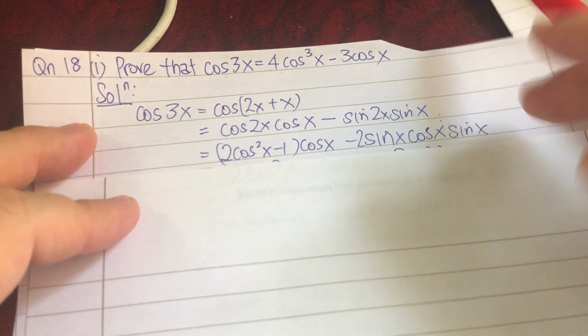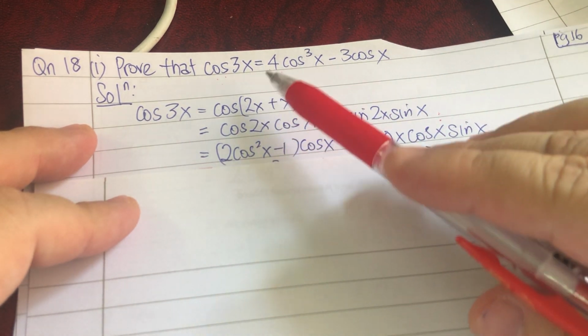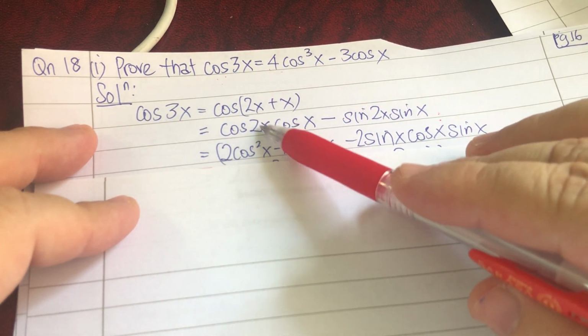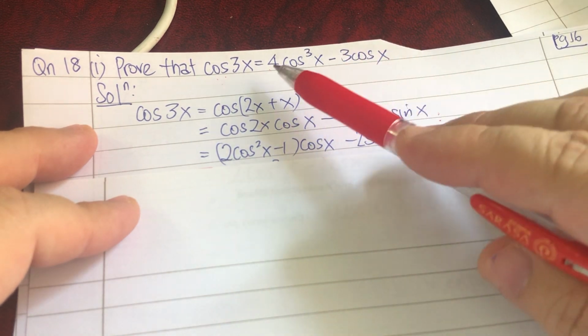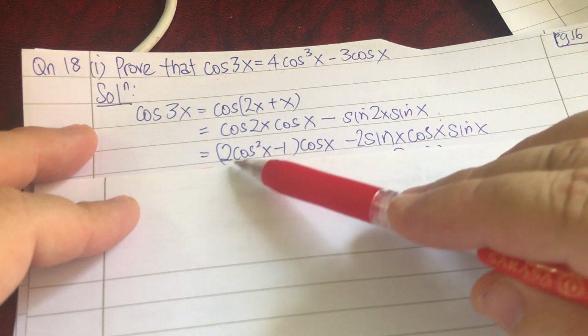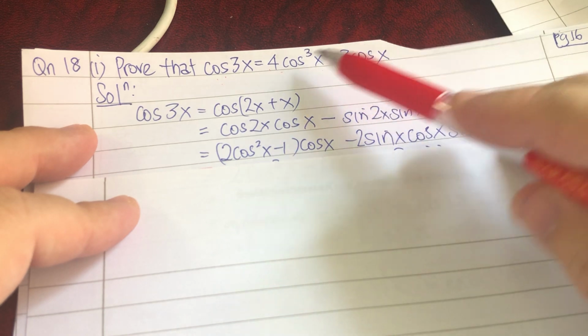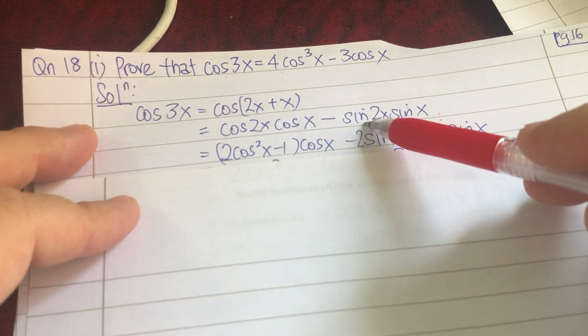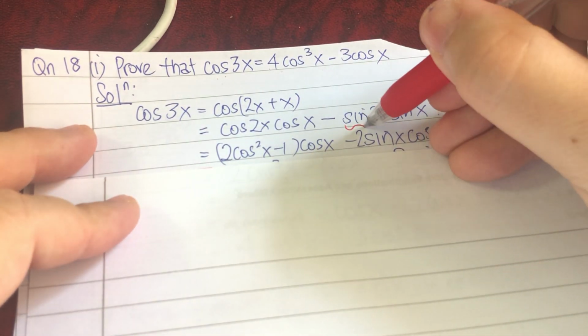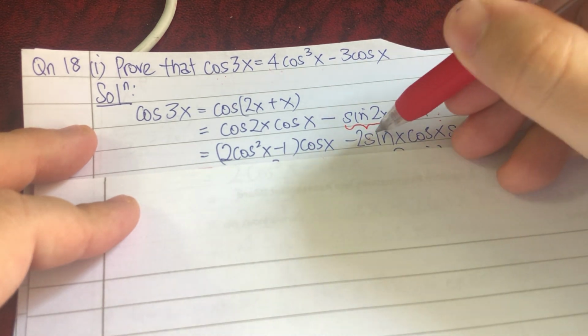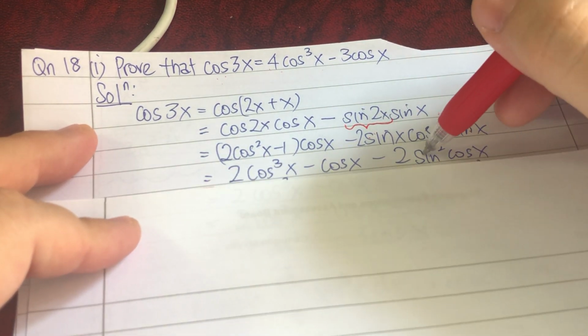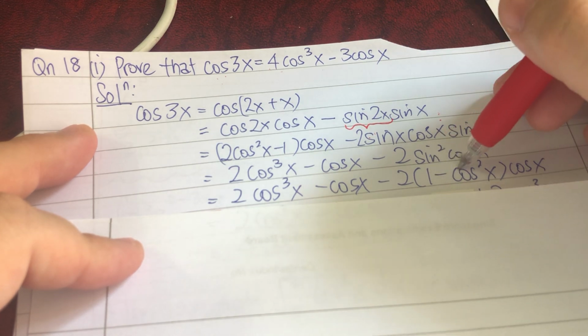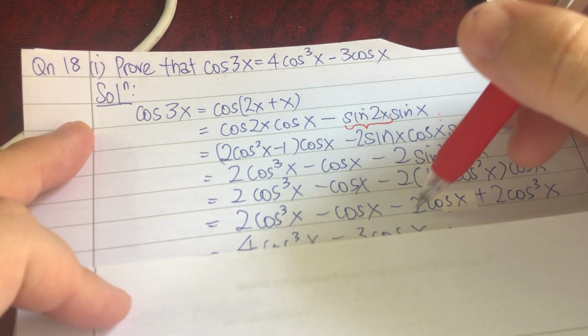Okay, now, after I've done this, you see, my aim is to change the argument all to x. So I change. Why I choose cosine? Because the result is cosine. But this one, I have no choice. I have to have sine, but don't worry, because later, sine square, I can change to 1 minus cosine square. Again, your identity, then you'll get this.